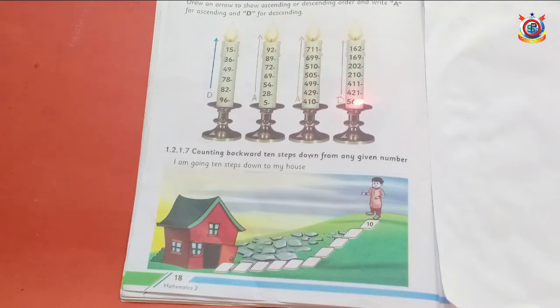Look at the fourth one. 564, then 421. It means it is decreasing. 411, 410, 202, 169, 162. It means the numbers go from 500 to 100.